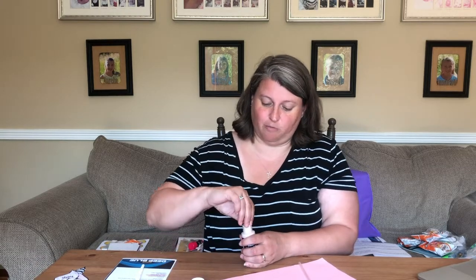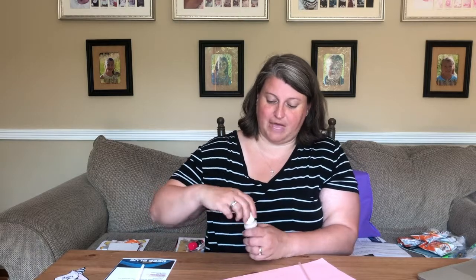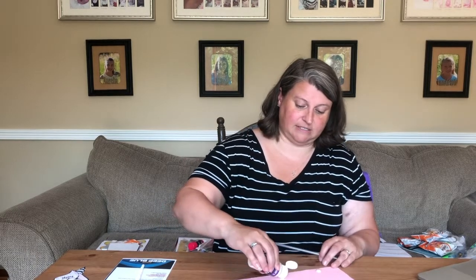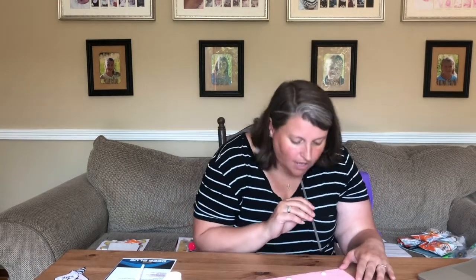Okay, first you have to undo the lid of the paint, which I forgot to do. Once you open it, there's actually a little thing inside that stops it from coming out, so make sure you open that. Then once you have that open, you're going to put some paint at the bottom of your paper. You can do some drops of paint. I'm going to do 3 drops of paint like this. Then you're going to take your straw and you're going to blow the paint. Ready?